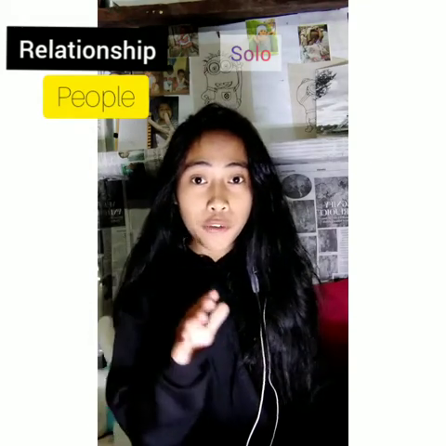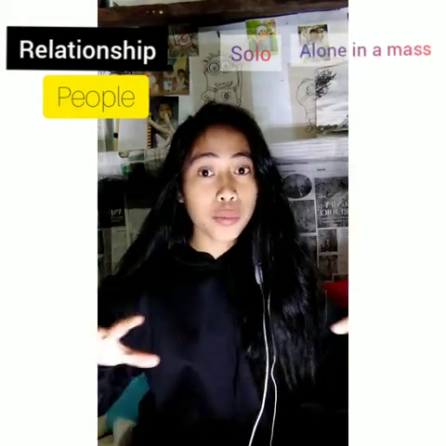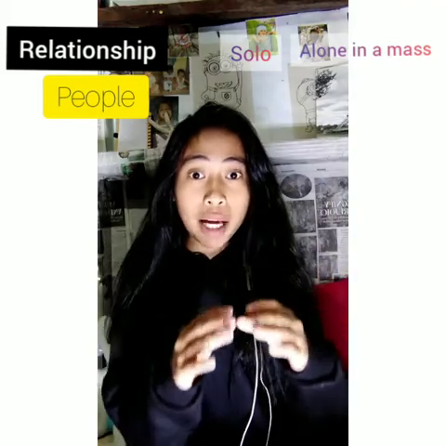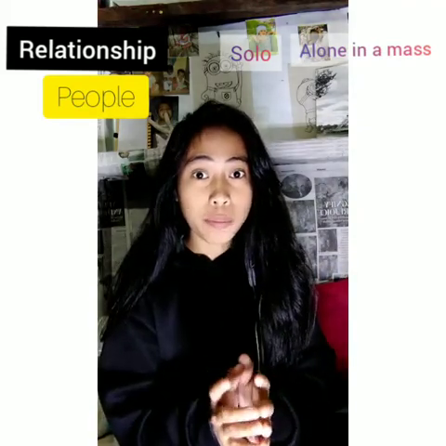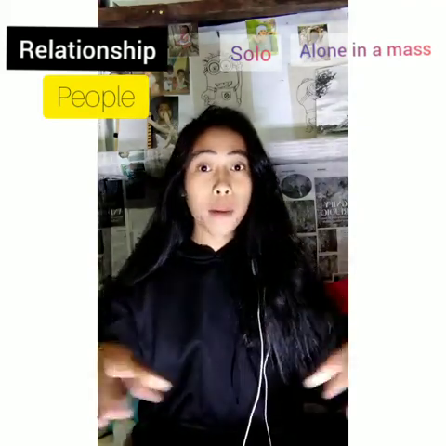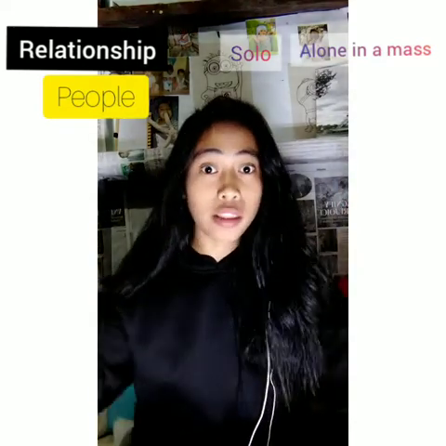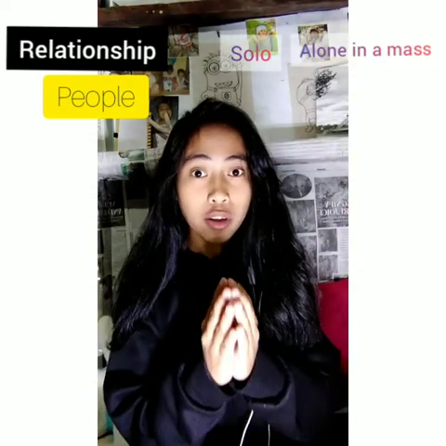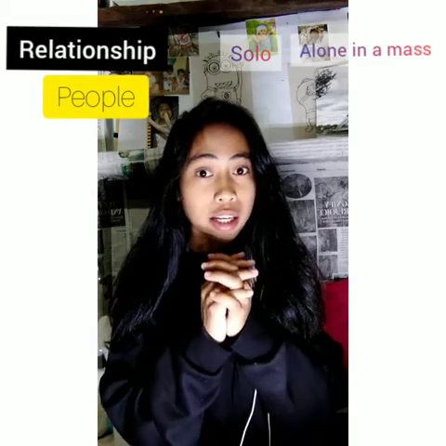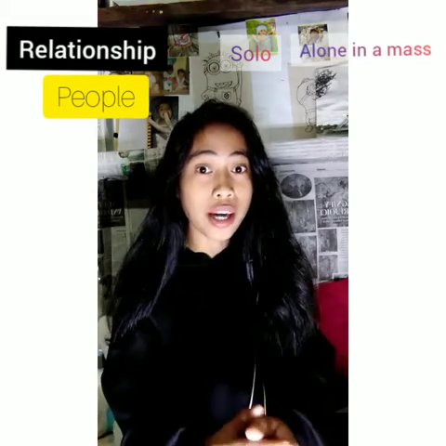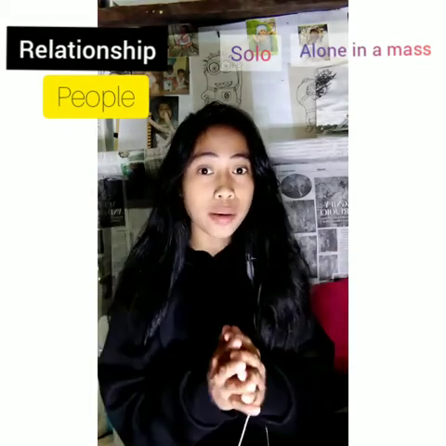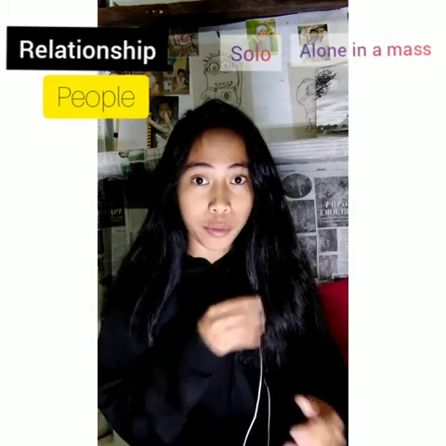Next is alone in a mass. Meaning, nagpa-perform ang isang bata pero grupo sila. Yung kumbaga, parang graded siya individual, pero grupo silang nagpe-perform. May mga kasama siyang nagpe-perform din individually. So, dapat, focus lang siya sa sarili niya, sa kung anong ginagawa niya, pero grupo sila, meron siyang mga kalaban, sabay-sabay silang nag-perform.